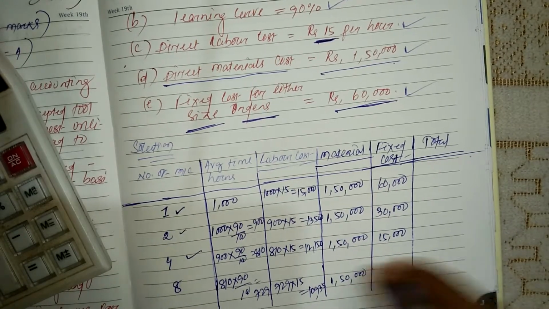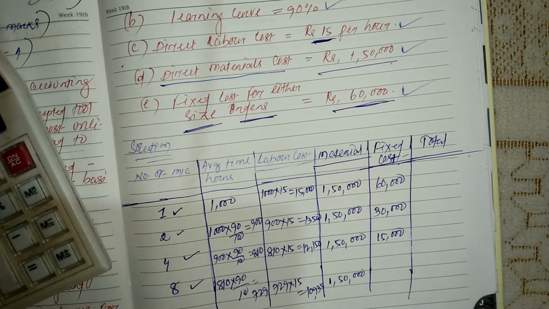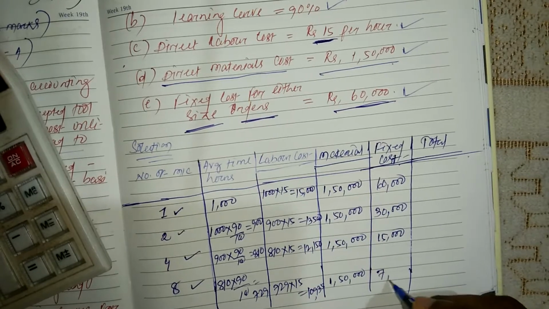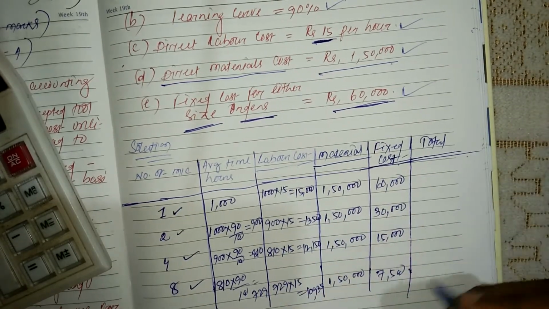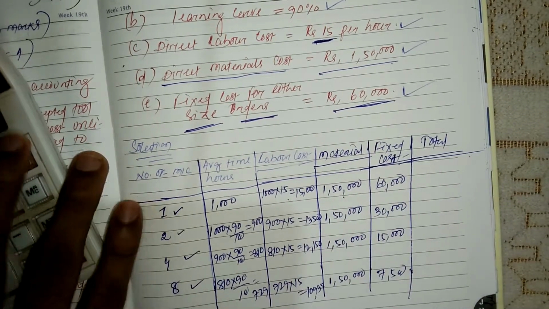The same proportion of amount will be decreased. Now for 8 machines fixed cost will be 7,500. Now we can find out the total value of labor cost, material and fixed cost.